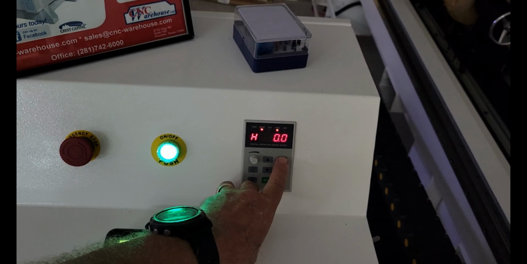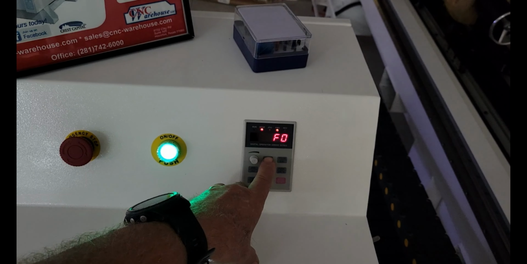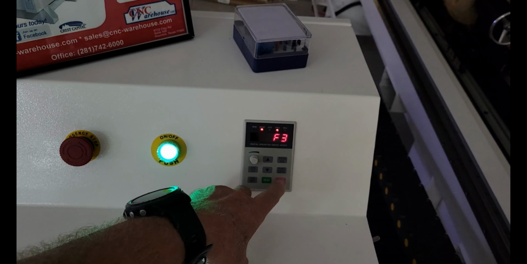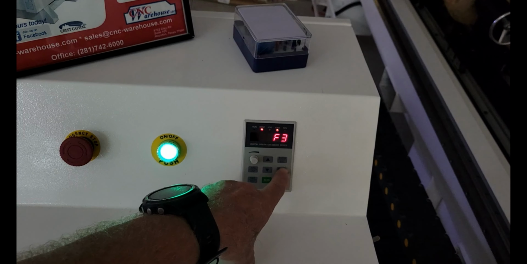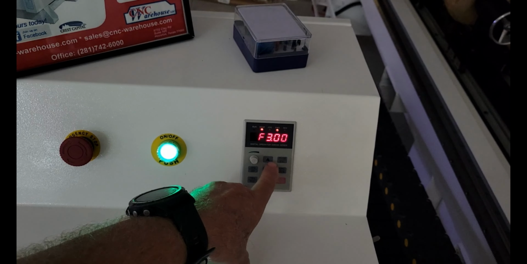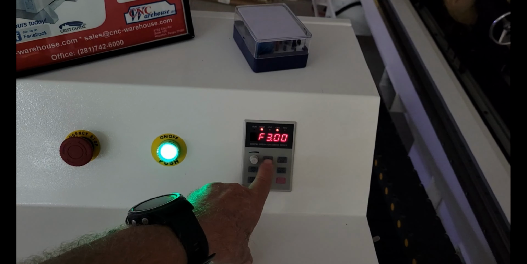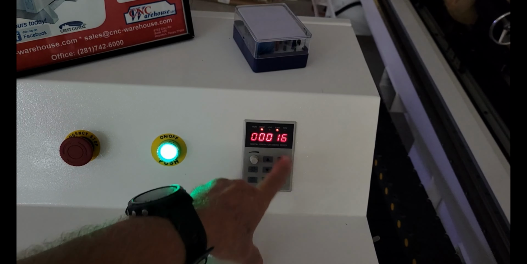So we'll go to the programming mode. The first thing I'm going to do is change it to read RPM, so that makes it easier for us to understand. So we'll go to F305, and we'll change that to 16.